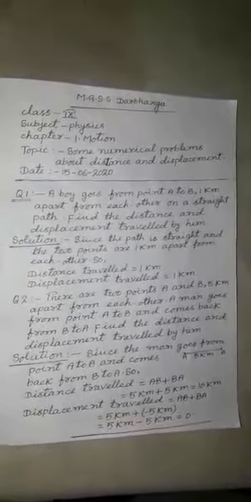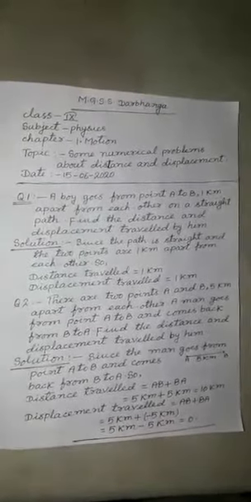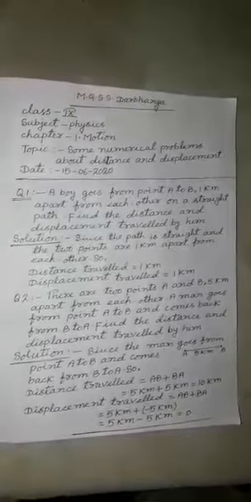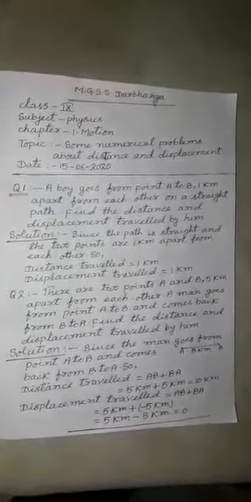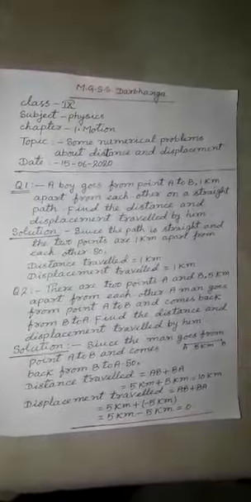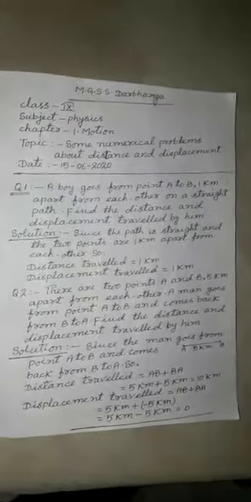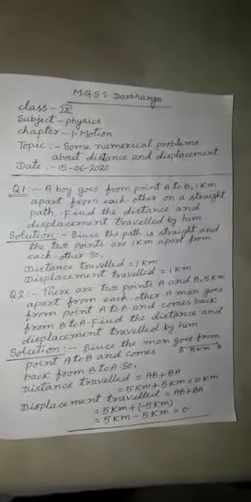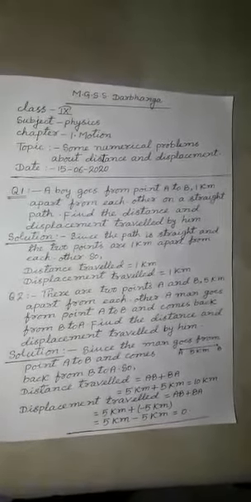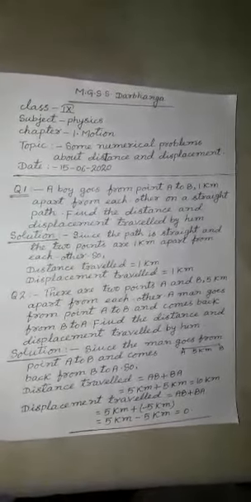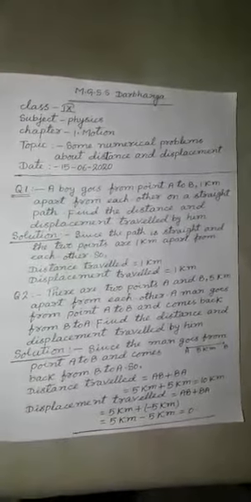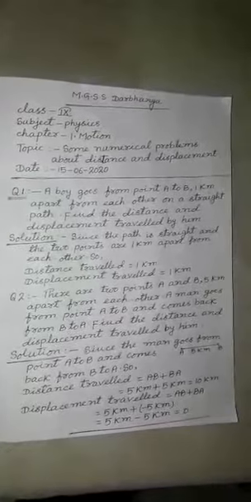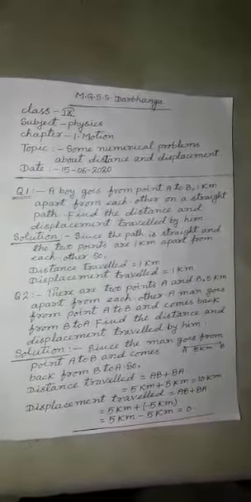And when it comes back from B to A, it will be negative. Opposite to it, if you consider B as origin, then B to A, in the left hand side, it is negative, and when it comes back A to B, that is positive.